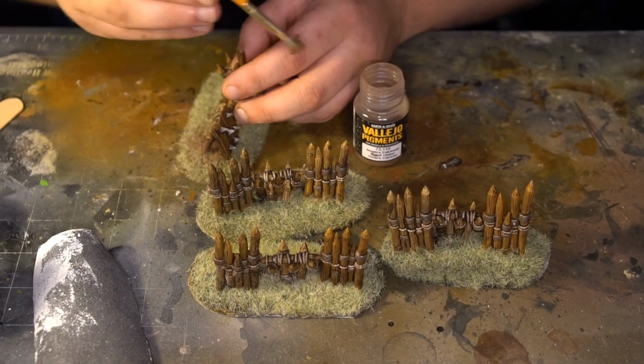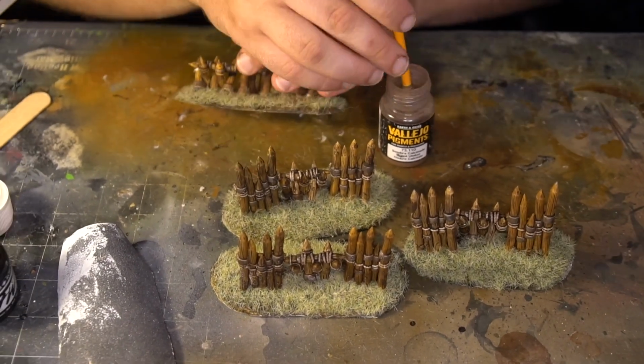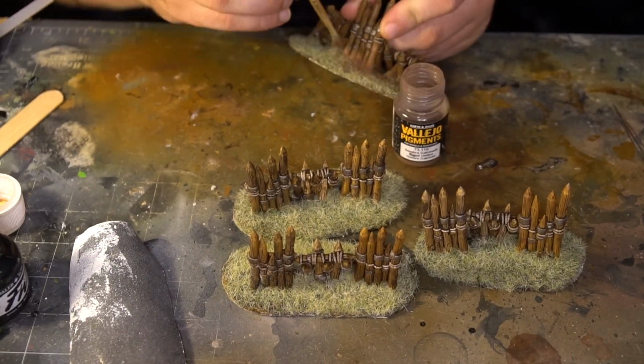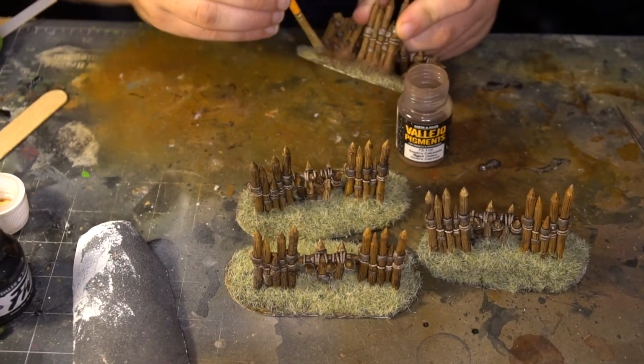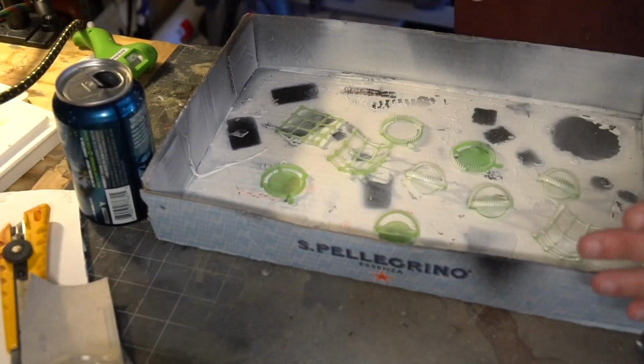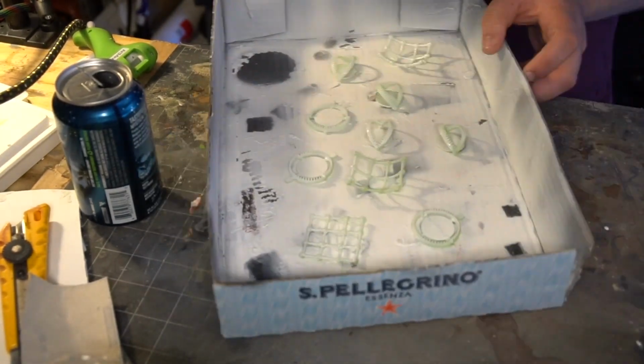So I'm going through with Vallejo pigments, and I really love this stuff, these weathering pigments. It really adds so much depth and, I don't know, real style to all of these pieces. So I highly recommend using those.